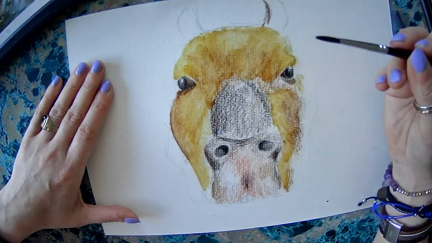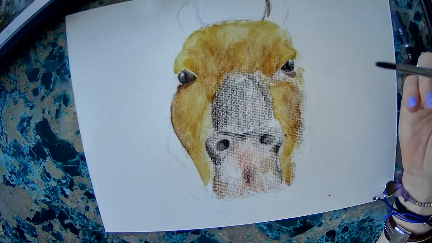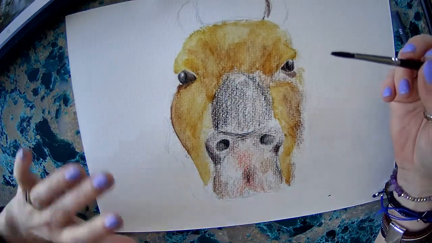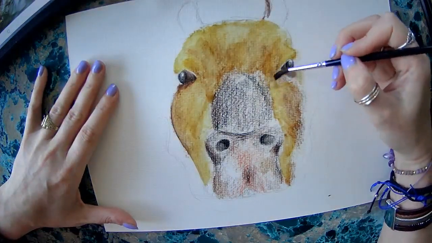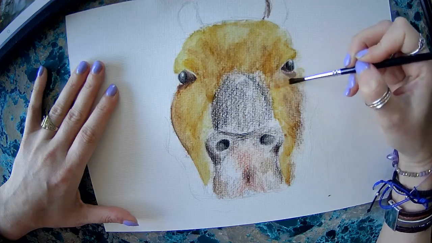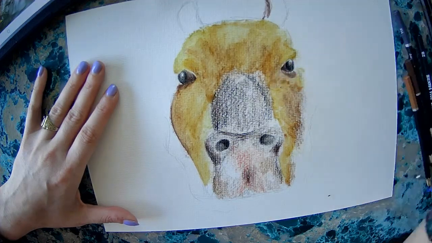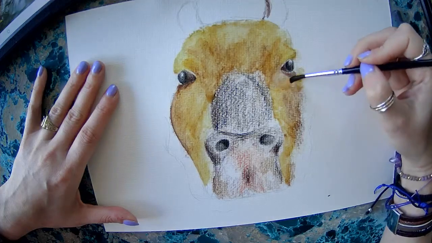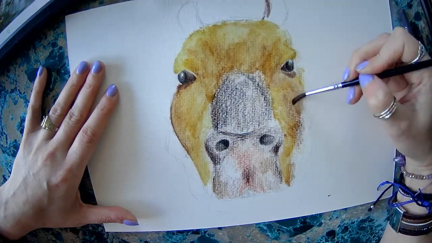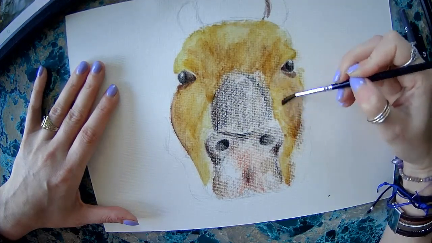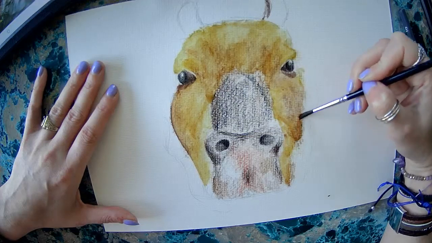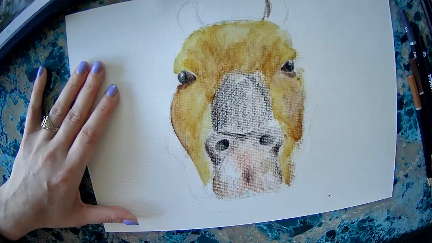Any tips if you do overload the page, Pip? Restart. Not really, other than waiting for it to dry and then working it back over again, because if you put too much water on, you literally are watering down the colour, so you'll lose the vibrancy of the colour. You can get a blotting paper to absorb some paint. I don't own any.